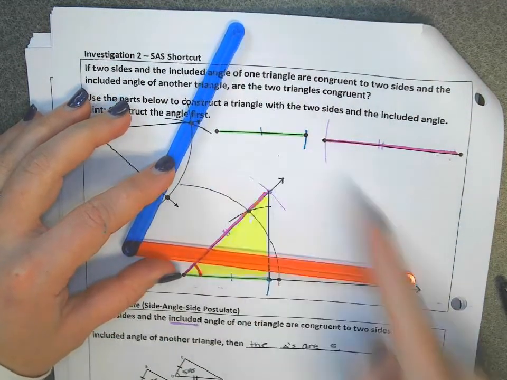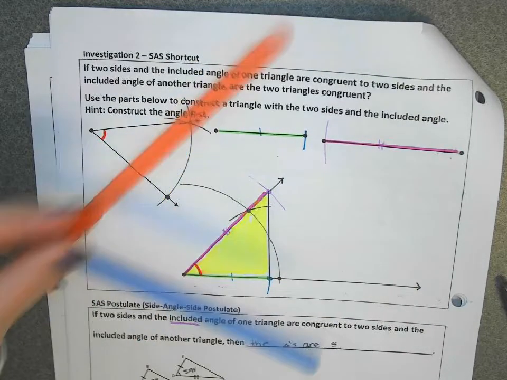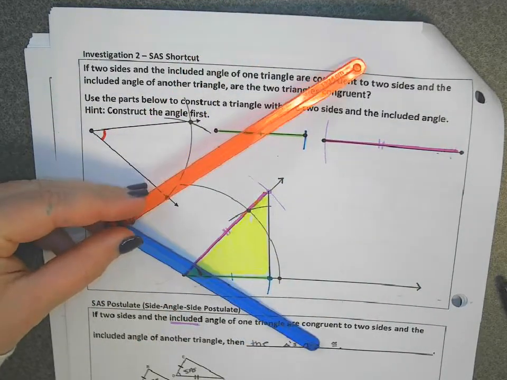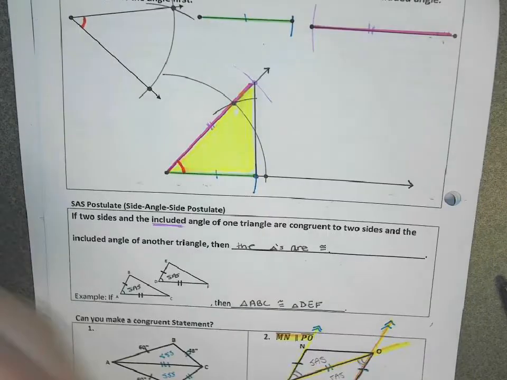So that third side of the triangle has to be there. You can visualize that right now. And it doesn't matter if I turn or flip it, that triangle doesn't change. Okay? And because of that, the side angle side postulate does work. This is a shortcut that does work.